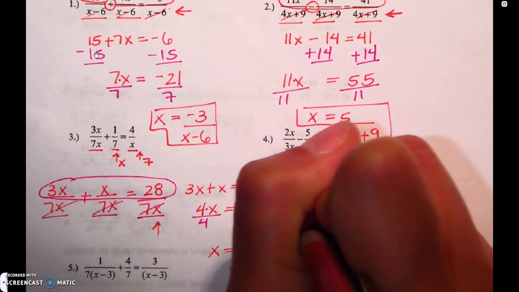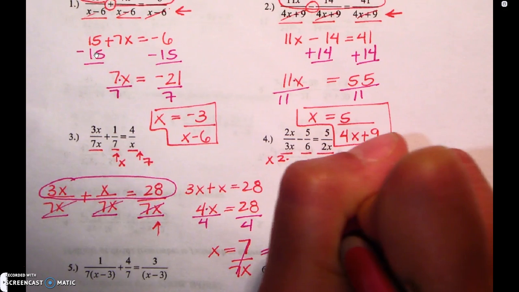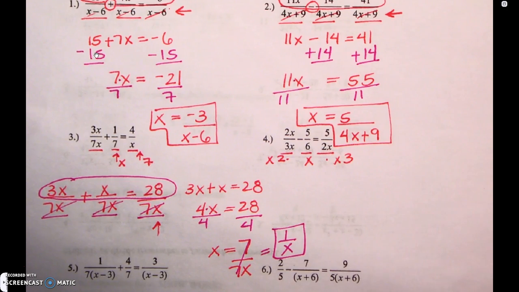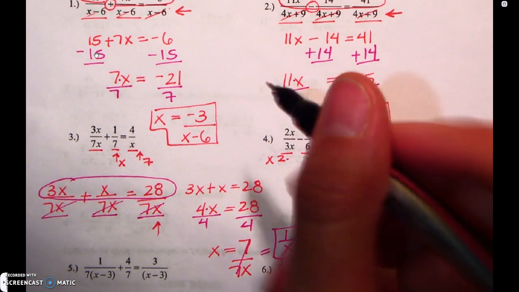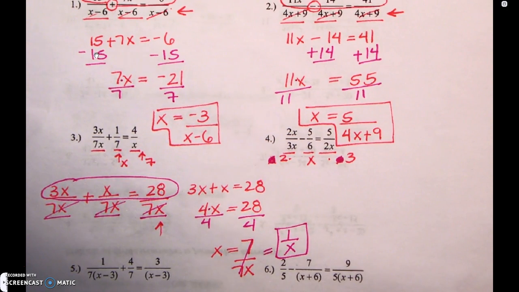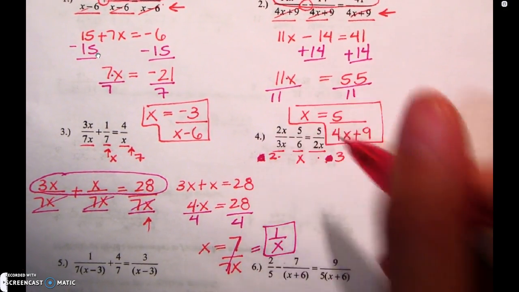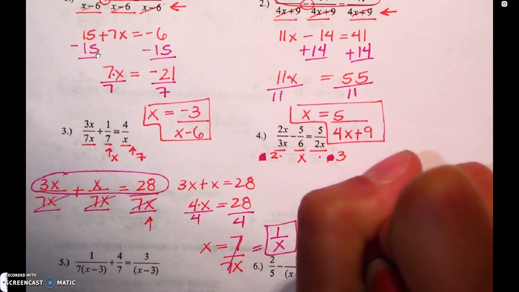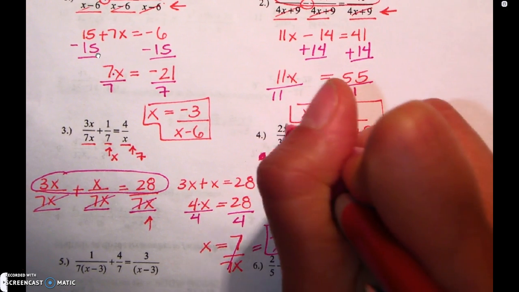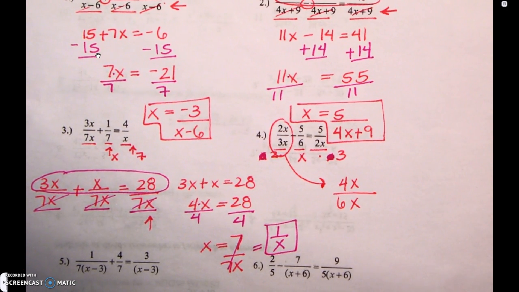So I'm going to multiply 3 times 2 to get 6x. I'm going to multiply 6 times an x. And I'm going to multiply 2x times 3 so that we can get a denominator of 6x. If you notice, an x is kind of confusing, so I'm just going to make it a dot, okay? All right, so if we look at 2x over 3x, I'm multiplying by 2. 2x times 2 is 4x over 3x times 2 gives me 6x. So I change this fraction to that by multiplying times 2.